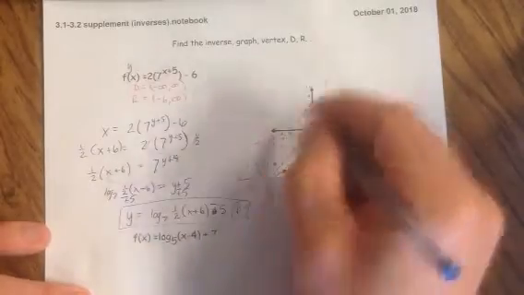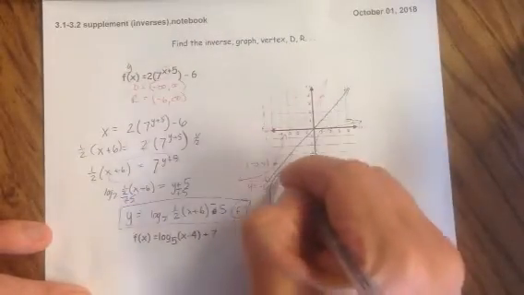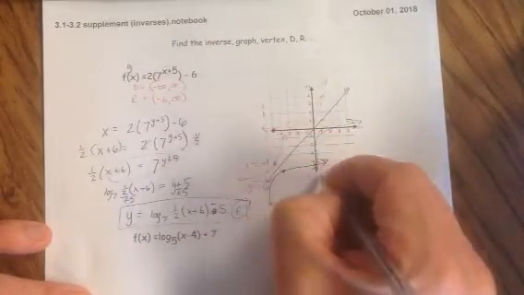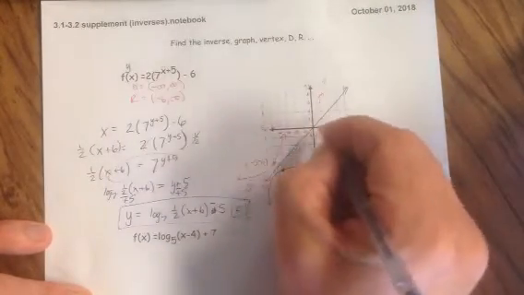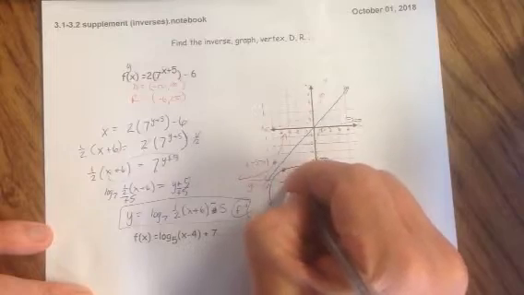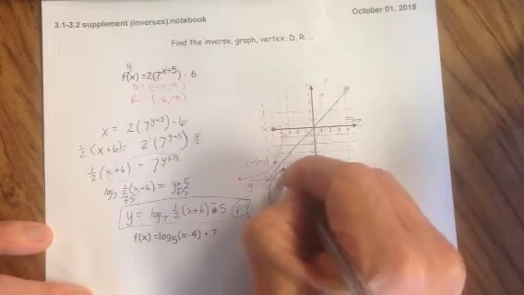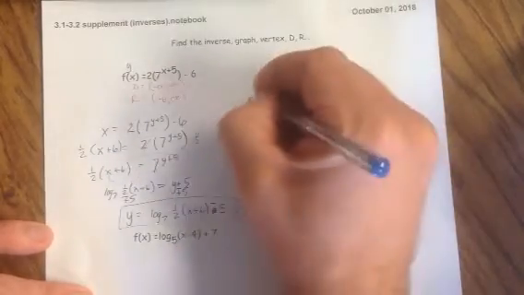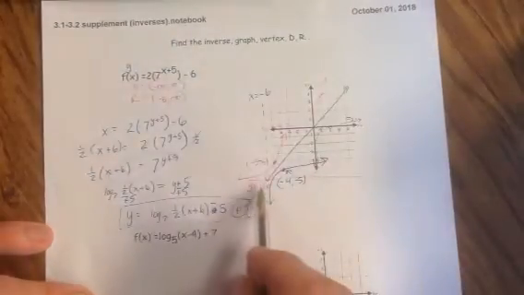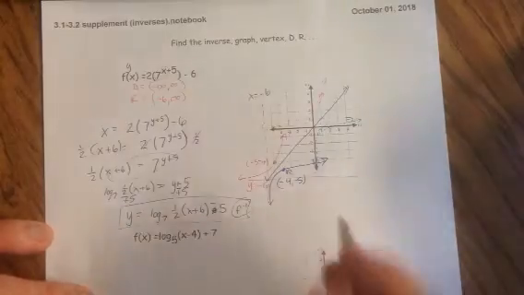Alright, so this one's vertex is here at -4, -5. That one's vertex. This one has an asymptote at x equals -6. That one was y equals -6. This one is x equals -6.